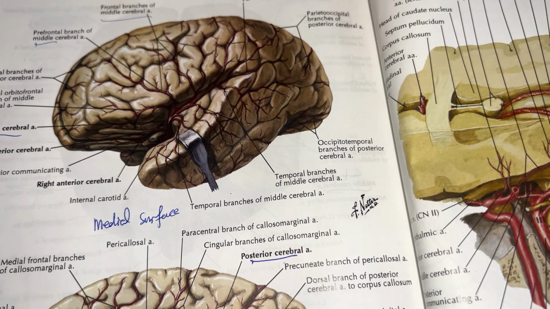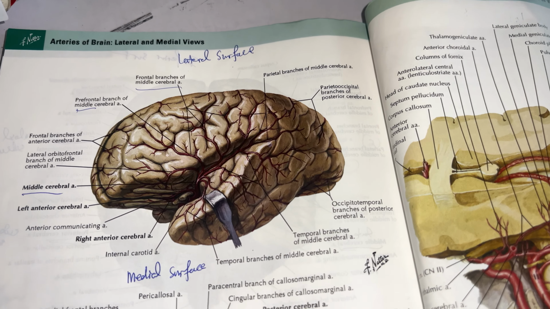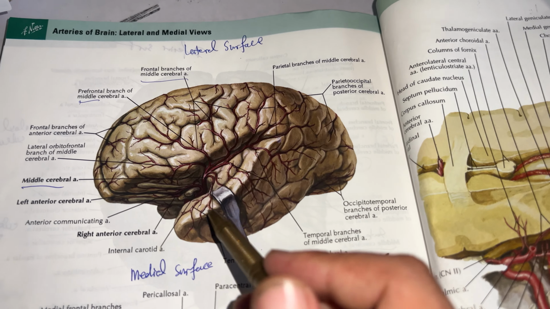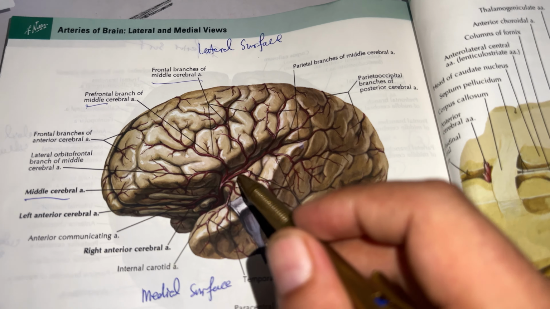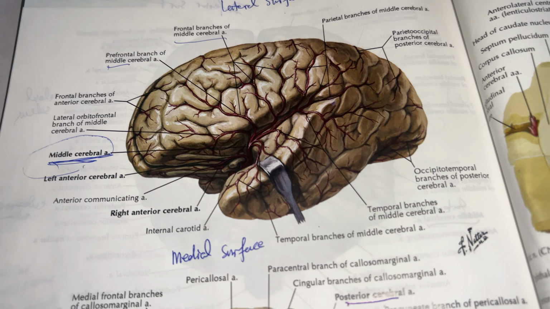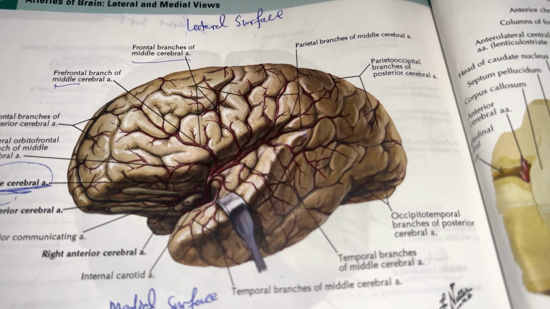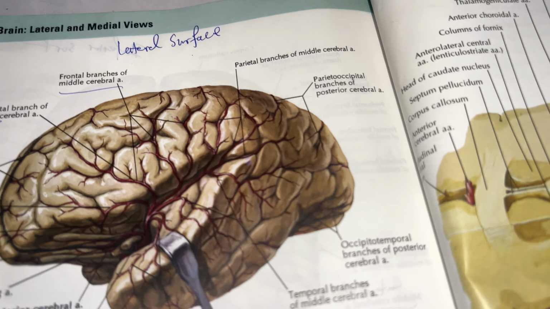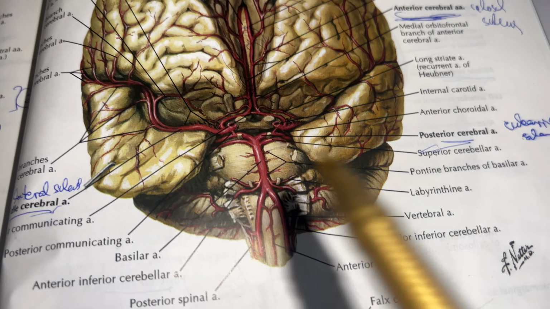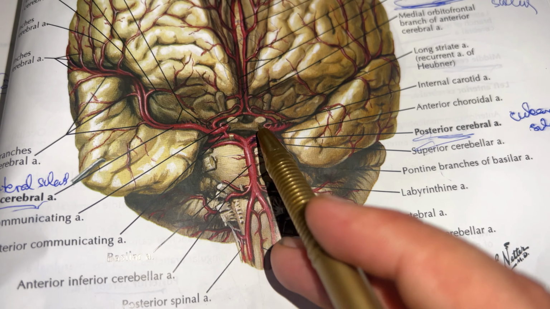Okay, now this is the lateral view of the brain. Why is it the lateral view? Because there is the lateral sulcus. So this is the lateral sulcus, and in the lateral sulcus there is this big artery which is the middle cerebral artery, one of the terminal branches of the internal carotid artery. Okay, so in the lateral surface there is the lateral sulcus, in which there is the middle cerebral artery, while this one is the posterior cerebral artery, and it runs in the calcarine sulcus.